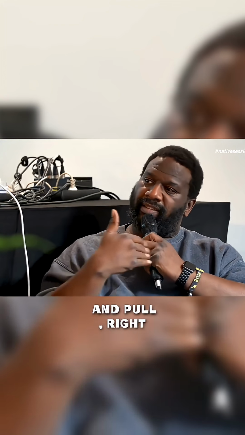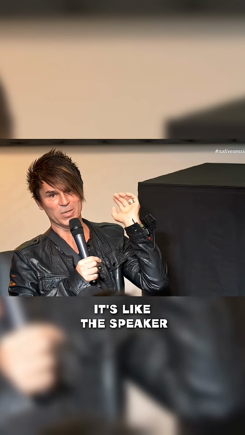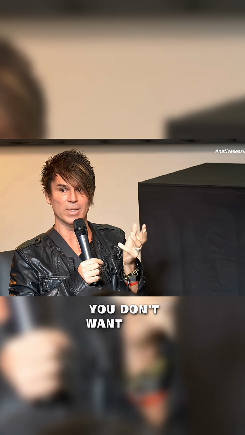It's like a push and pull, right? Absolutely. It just does exactly what I want it to do. It's like the speaker diaphragms move exactly when you want them to move, and they're silent when you don't want them to be.